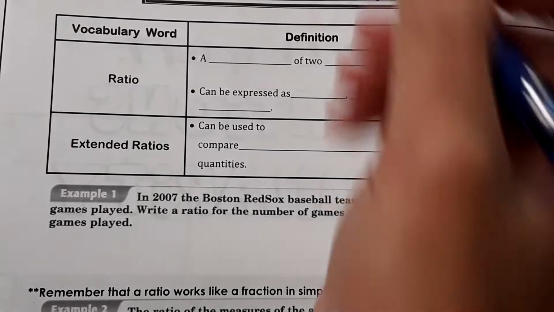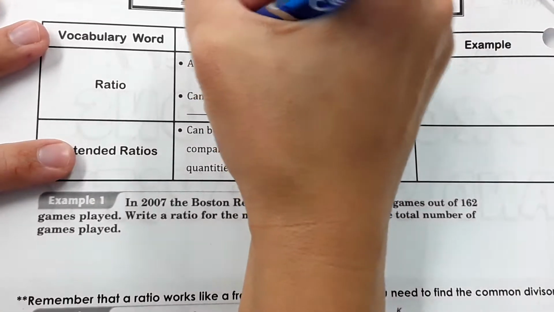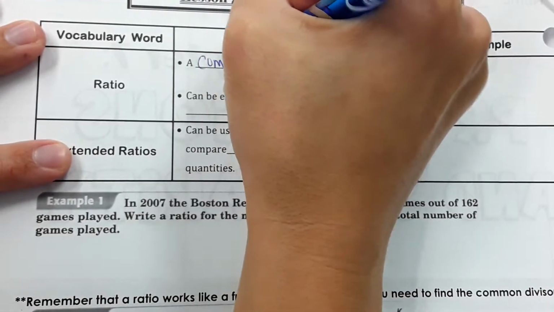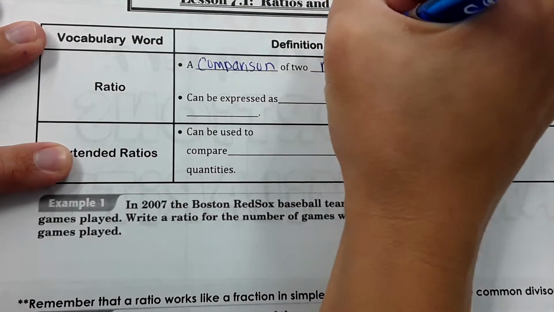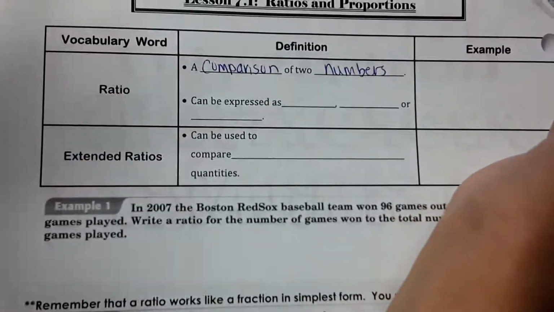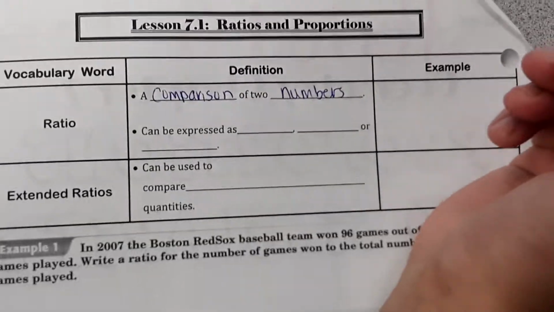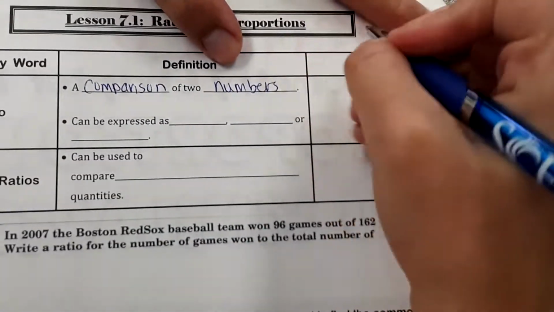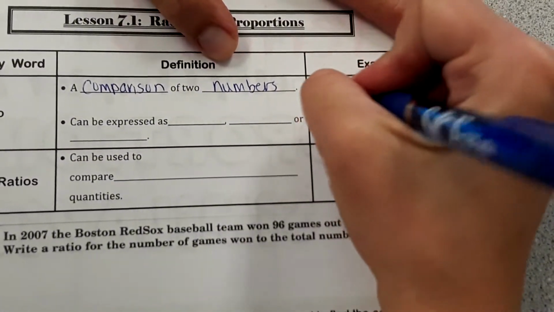A ratio is a comparison of two numbers. For example, if you were looking at a population of students and there was a majority of boys, you could say there is 2 boys for every 1 girl.